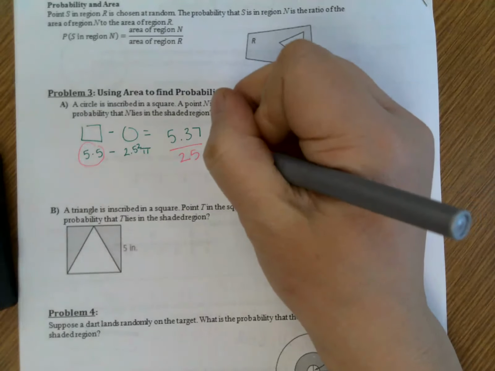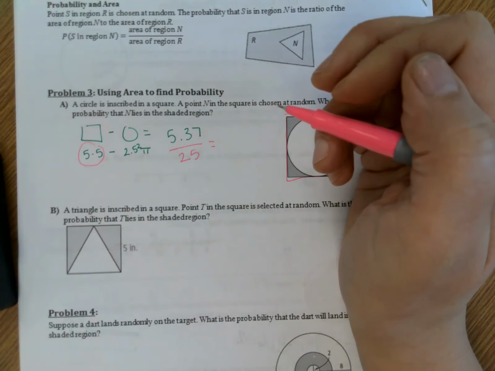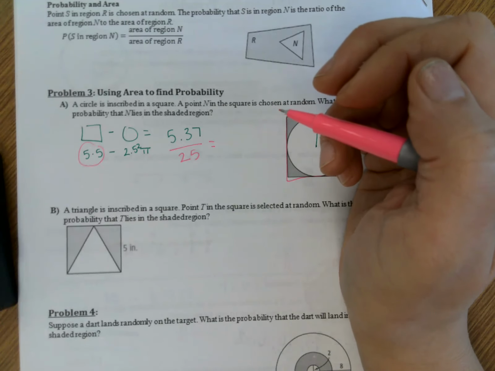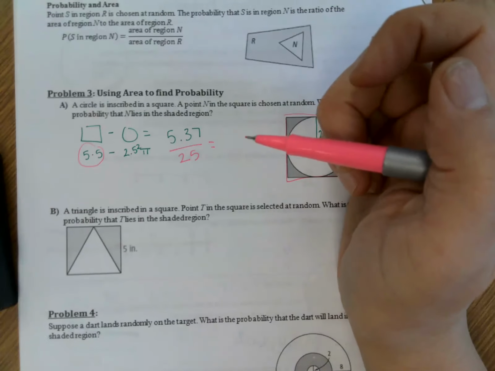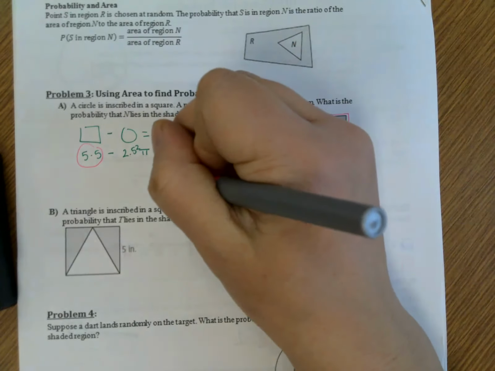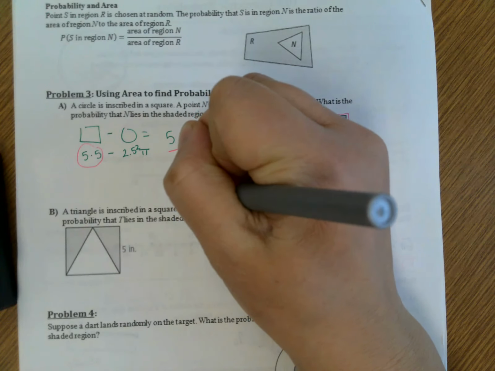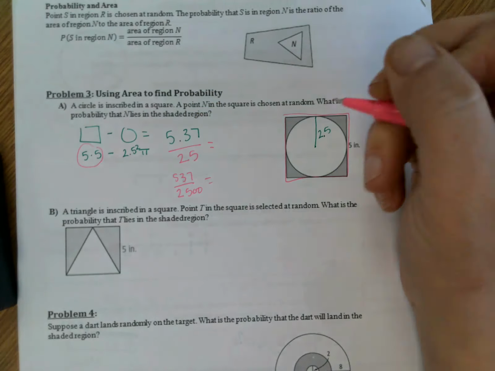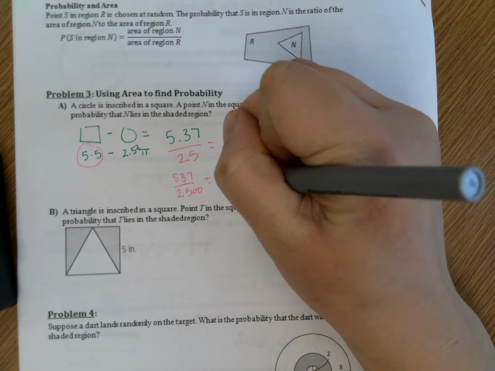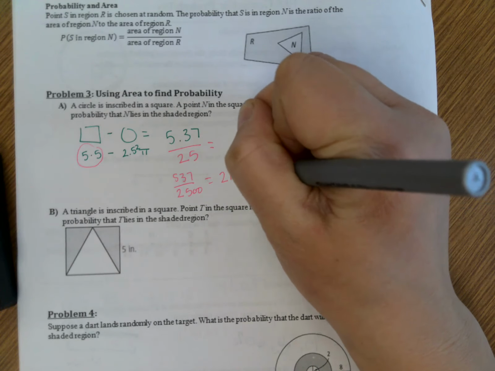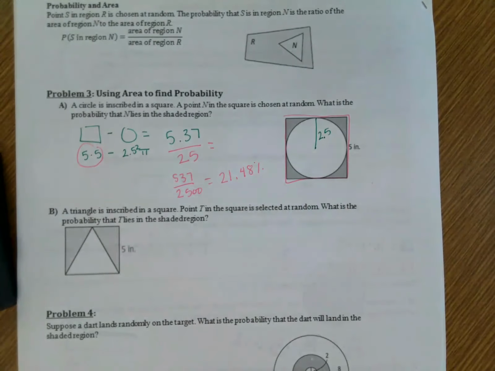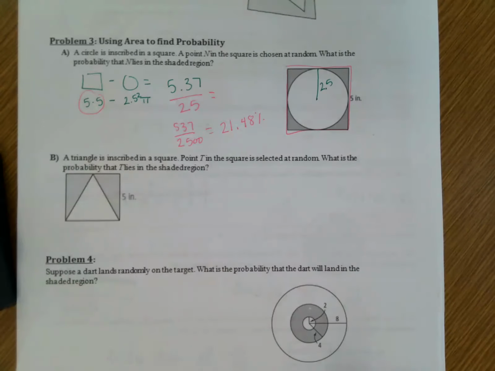So if you divide those out, that would be equal to, well, I don't know the percentage. 537 over 2,500. This is where I would actually leave my answer as a percent. 21.48% is what I would have. I want you to try to do B by yourself right now.